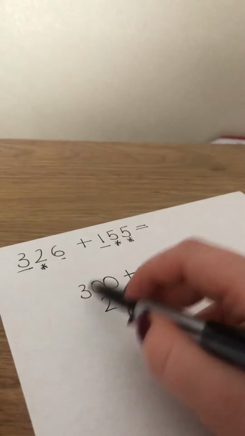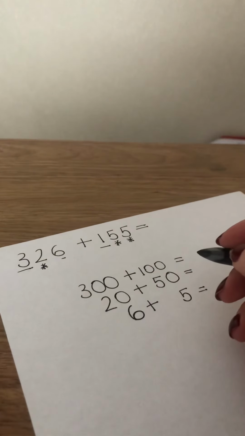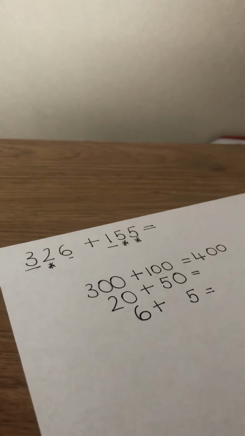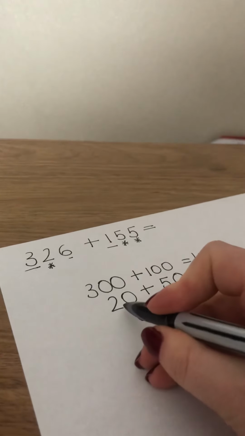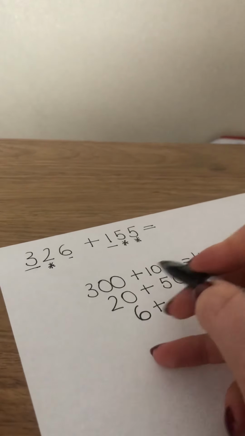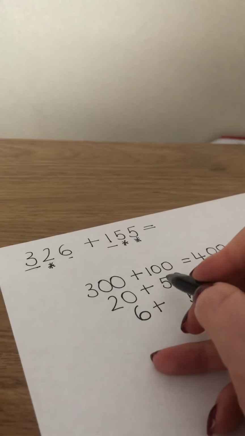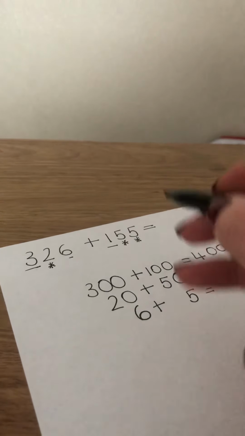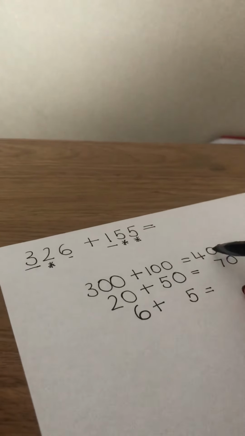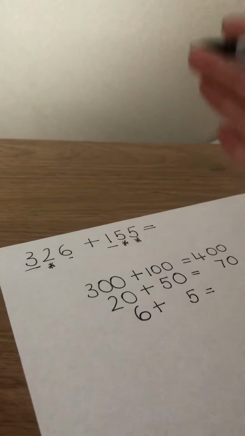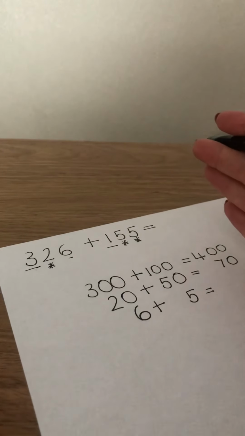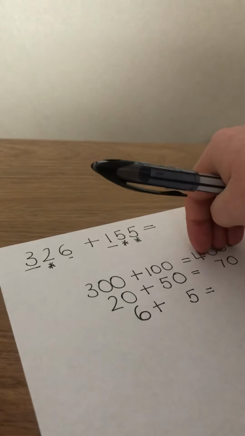So first thing, 300, add 100. So 300, 400. Don't forget, I'm not adding 2 and 5, we're adding 20 and 50. So you can start from the biggest number first, so we can go 50, 60, 70. And again, I'm making sure that I'm putting them in the correct column, the correct place value, to show this is worth 7 tens, this is worth 4 hundreds.